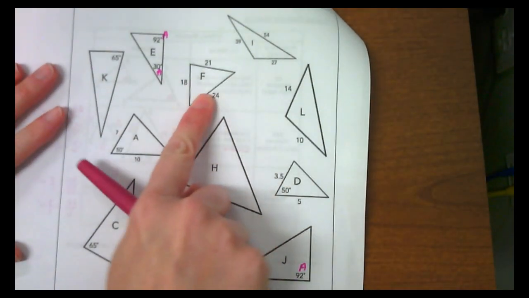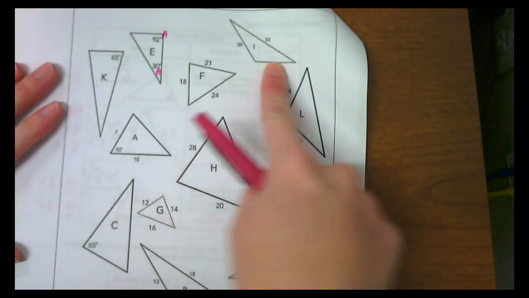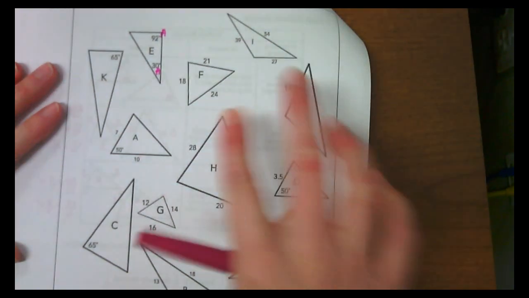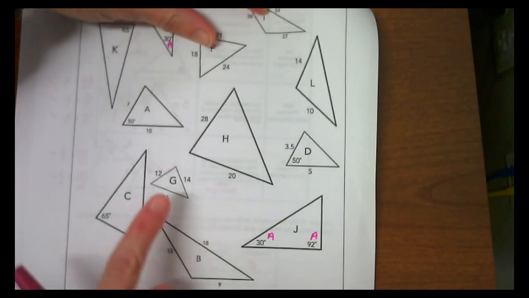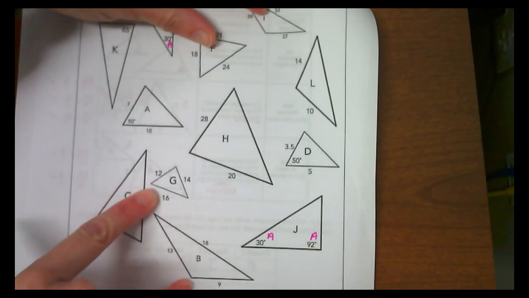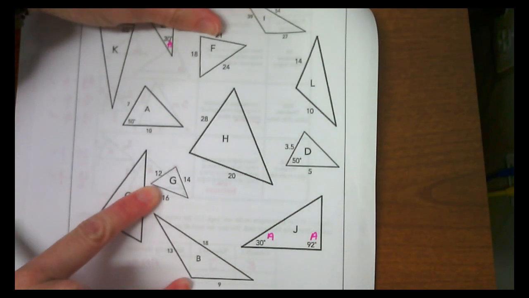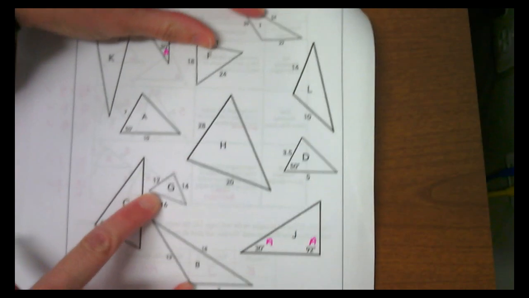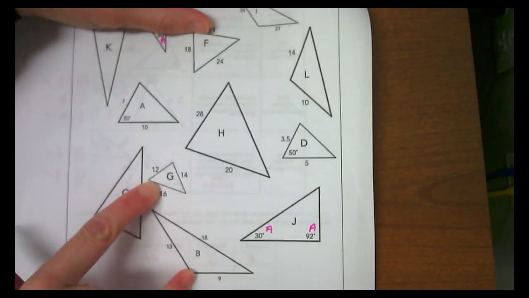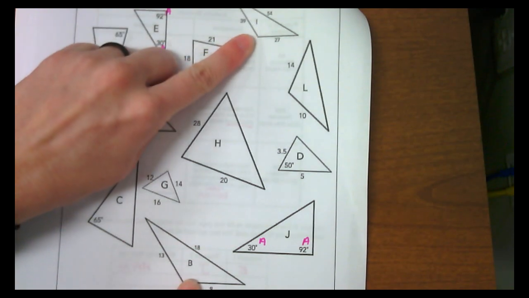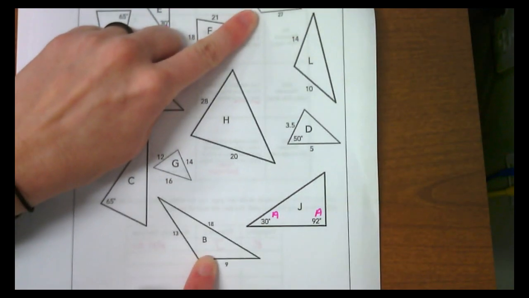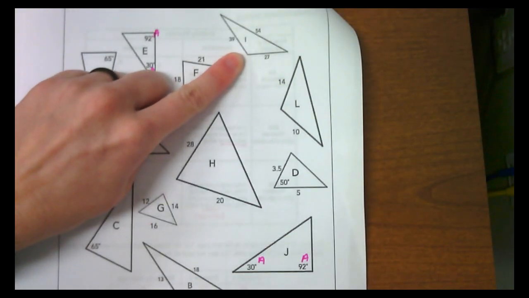I've got this one has 3 sides, this one has 3 sides. So I know I'm going to look at these 2. And then I have this one with 3 sides and this one with 3 sides. So if I want to look at these, I'm going to see out of these 4 triangles, which ones look like they're the most similar shapes. I'm going to say B and I are pretty similar in shapes, right? So I want to compare those first.